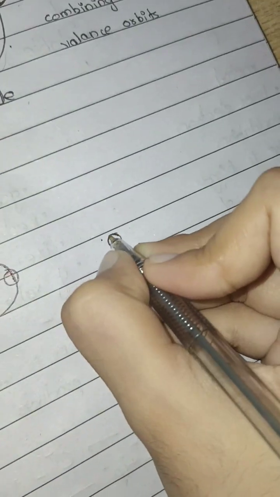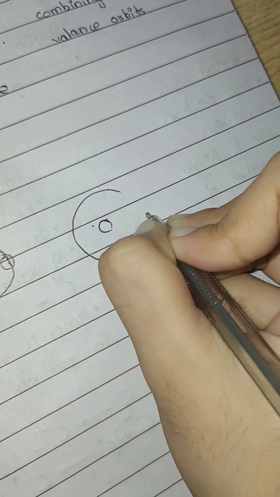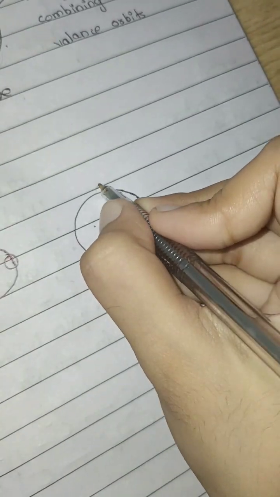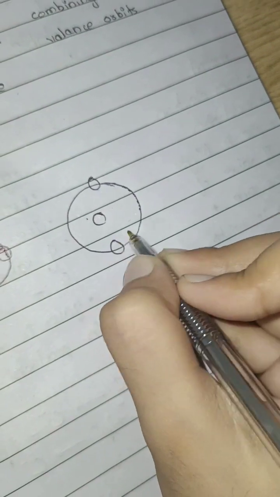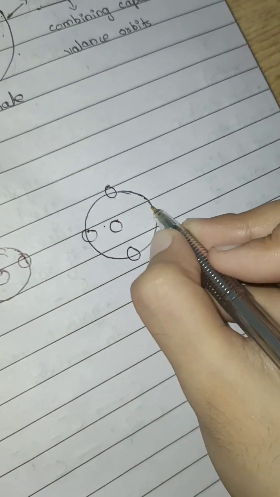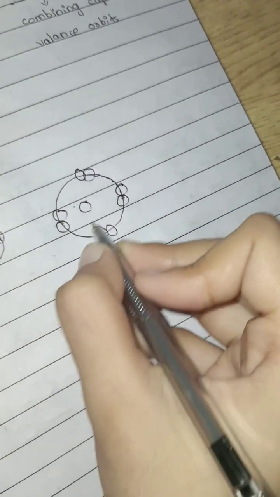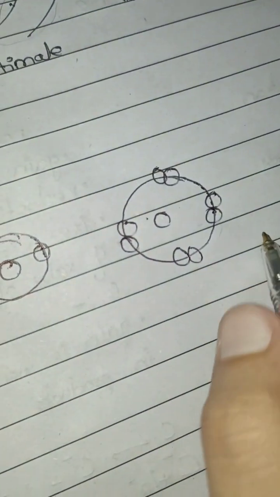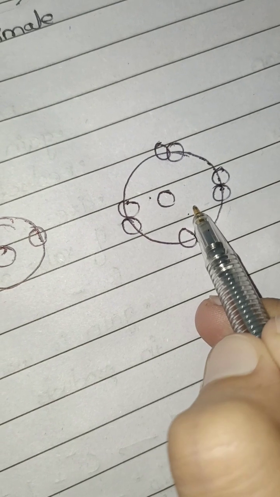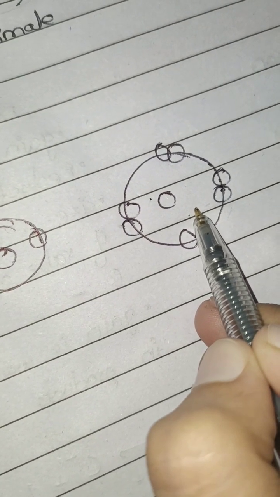Let's make a diagram of the octet first. Suppose 1 2 3 4, 1 2 3 4, a total of 8 electrons. Is there any valency left here?